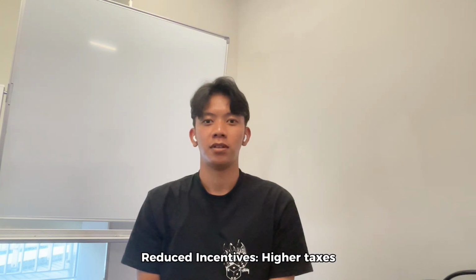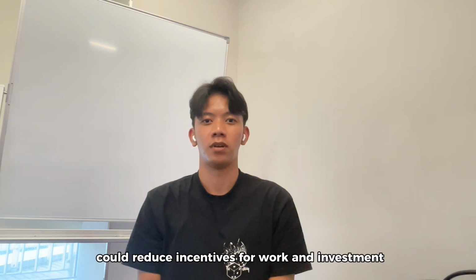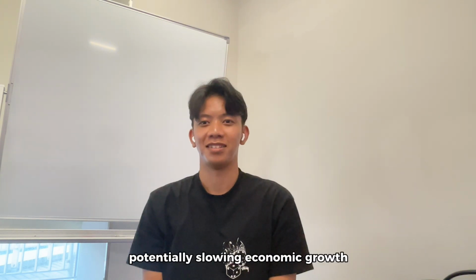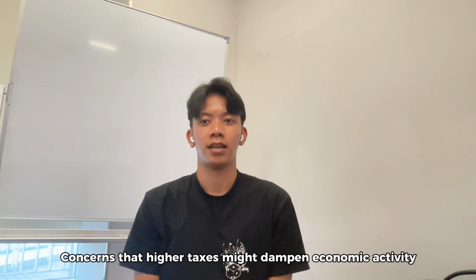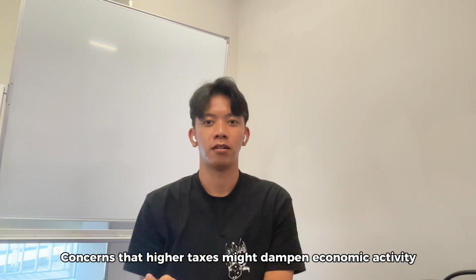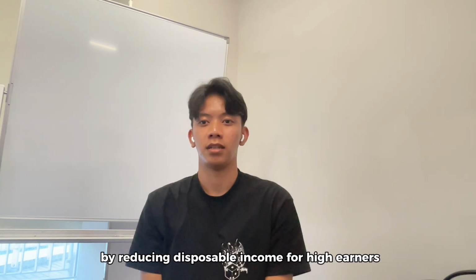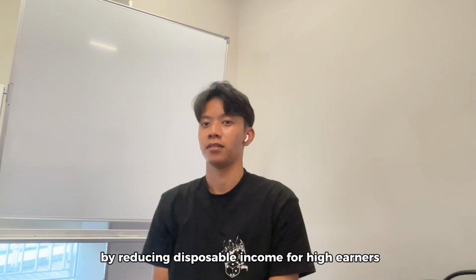Criticism. Reduced incentives: higher taxes could reduce incentives for work and investment, potentially slowing economic growth. Economic slowdown risk: concern that higher taxes might dampen economic activity by reducing disposable income for high earners.